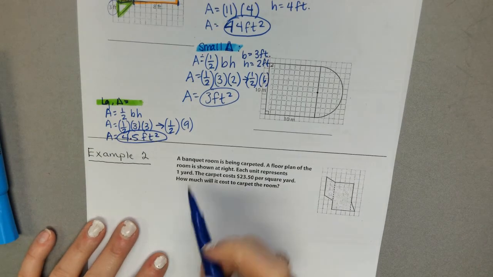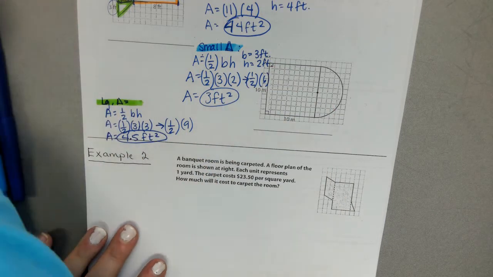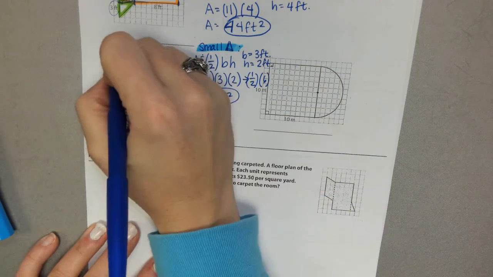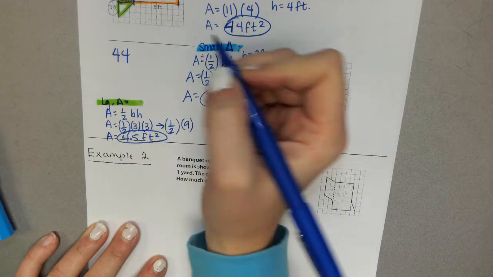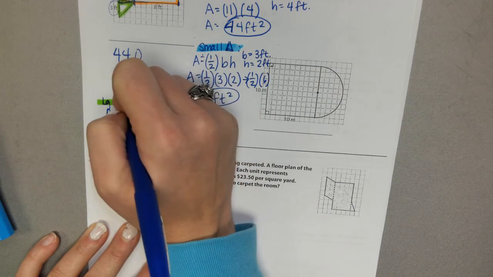Okay? So now we have these 3 figures, and we're going to just add them together. We have 44, 3, and 4.5.